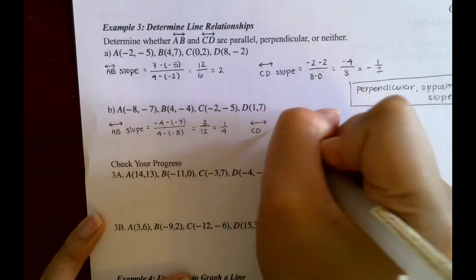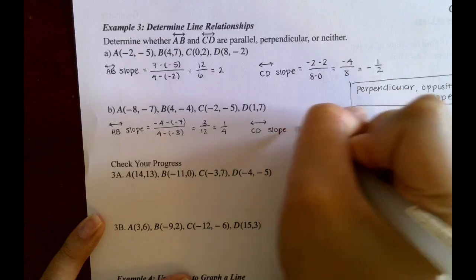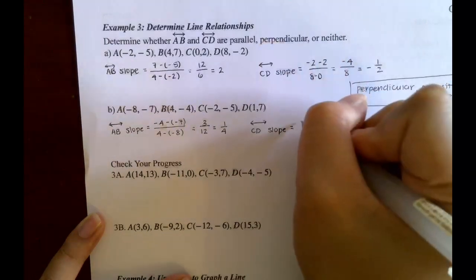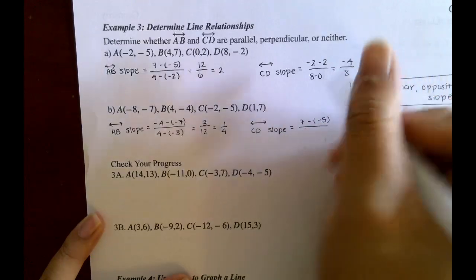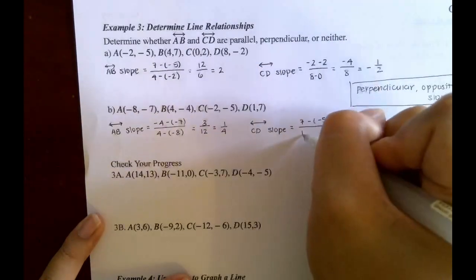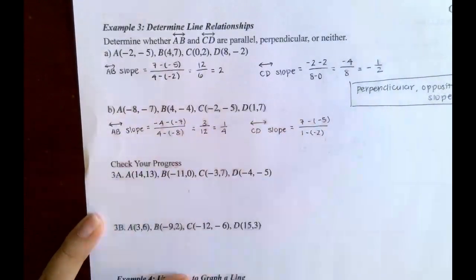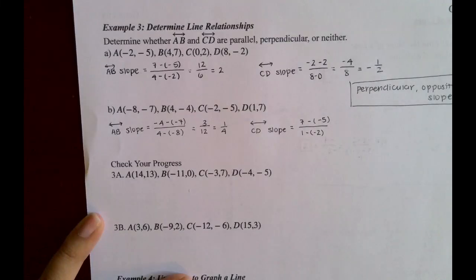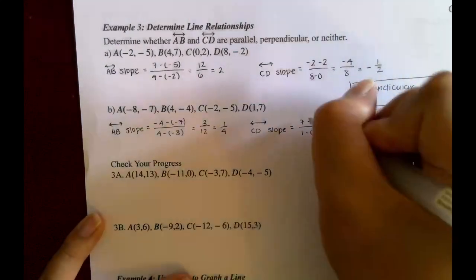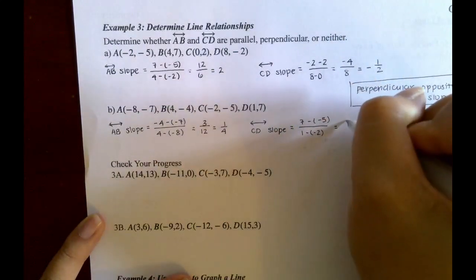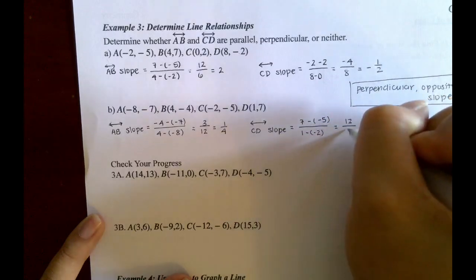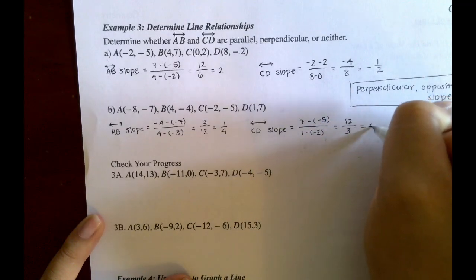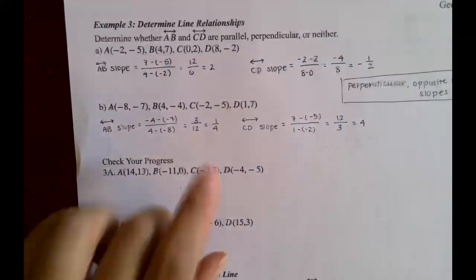Okay, then our CD slope, Y2 minus Y1, so 7 minus negative 5. And then X2 minus X1, 1 minus negative 2. Minus a negative is plus, so 7 plus 5 is 12. Minus a negative is plus, so 1 plus 2, that's 3. So this is 4. Okay.